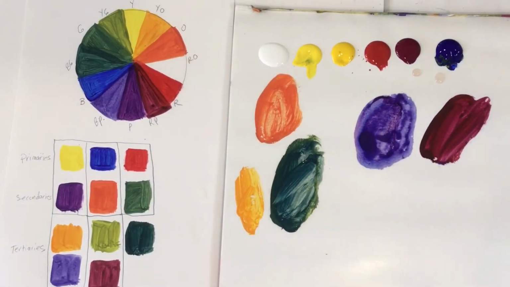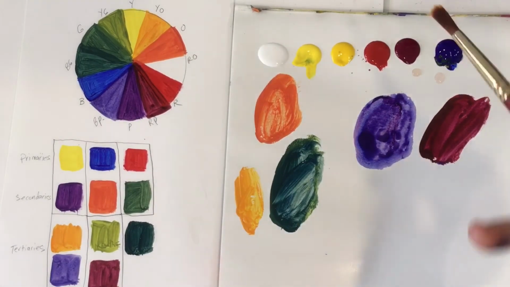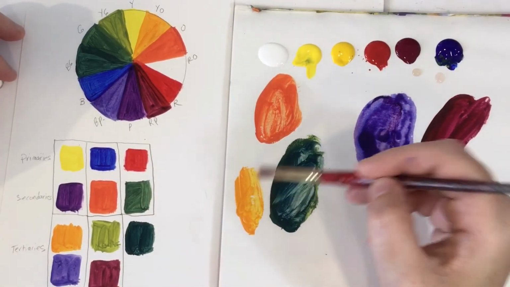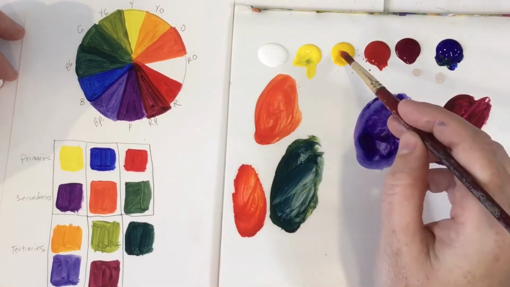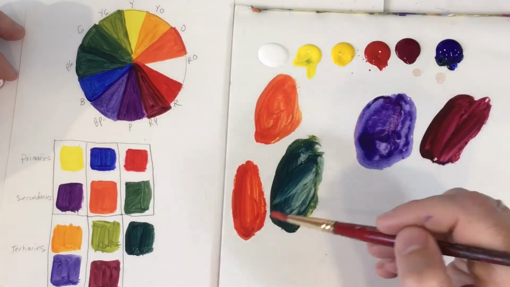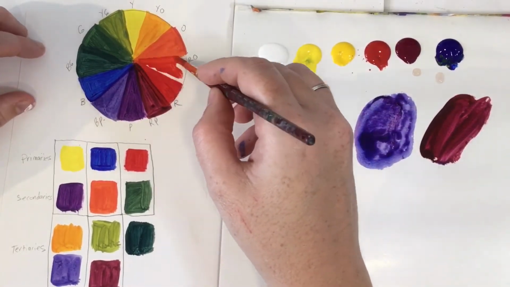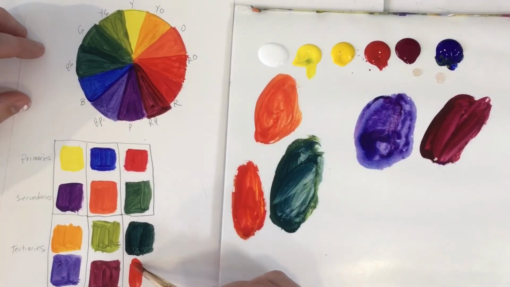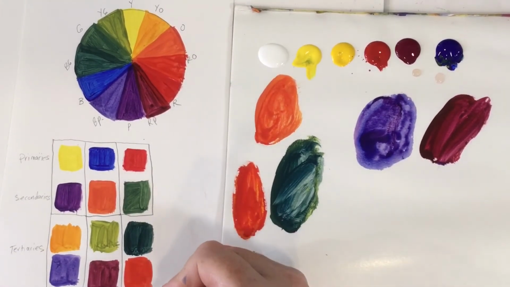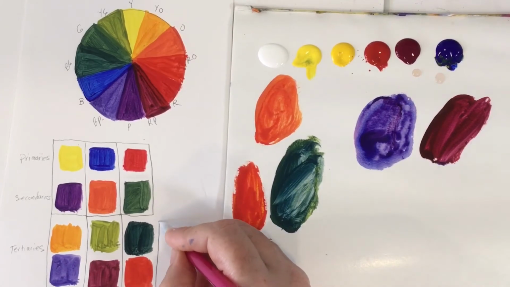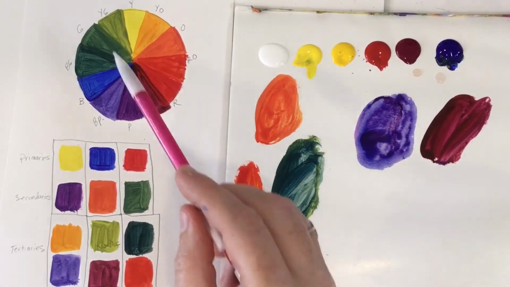Is the red-orange. So then mixing now, and I already have some orange here. I'm going to mix more of this red into it.